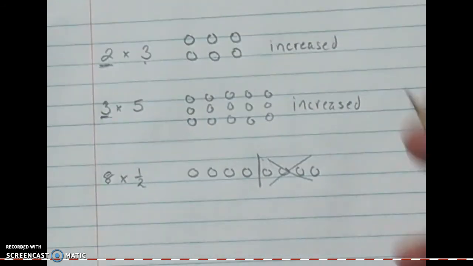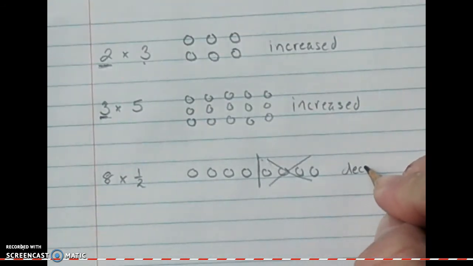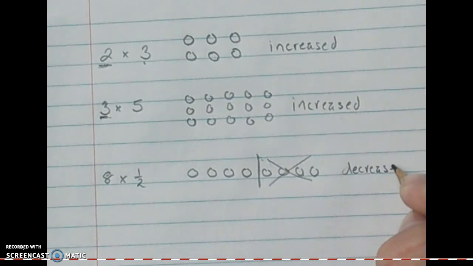Did we increase or decrease? Decrease. Why did it decrease? Because we multiplied by something less than 1.